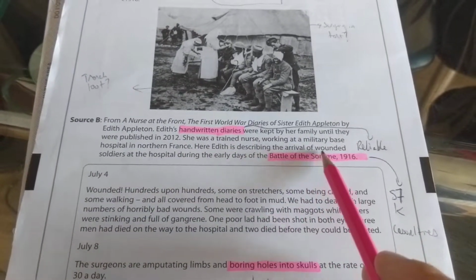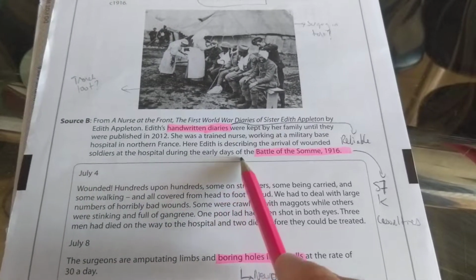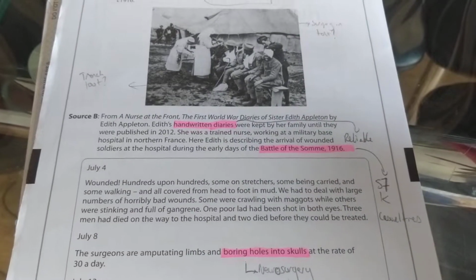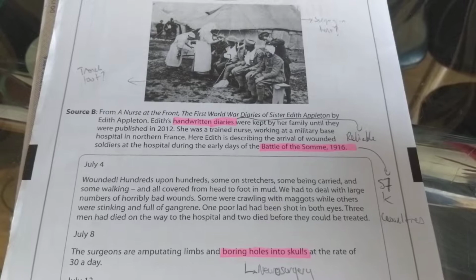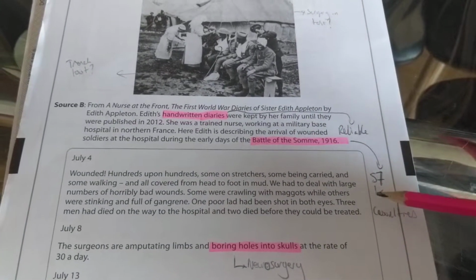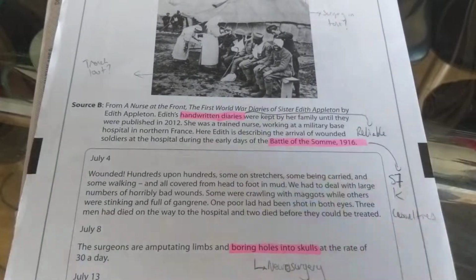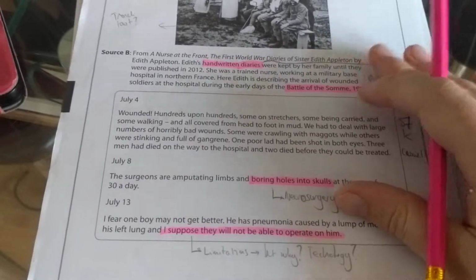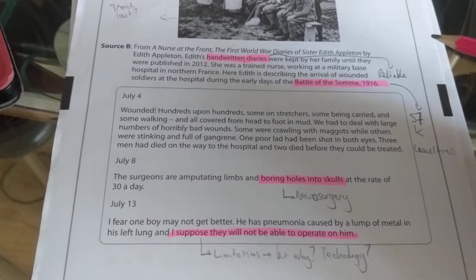Here, Edith is describing the arrival of wounded soldiers at the hospital during her early days of the Battle of the Somme, 1916. Now, we know the Battle of the Somme is the deadliest battle of World War I, and actually the deadliest battle that the British Army ever fought in. We had 57,000 casualties on the first day, and something like 17 to 19,000 deaths on the first day alone. So it was a real bloodfest, a meat grinder, a terrible battle to fight in.